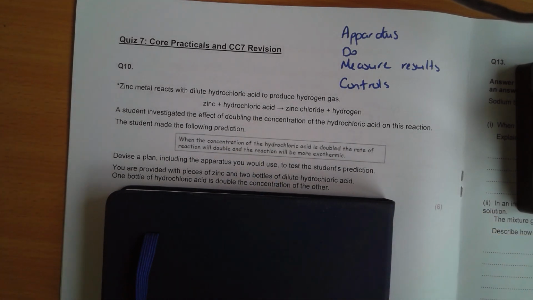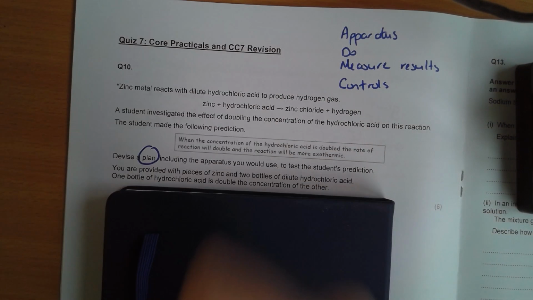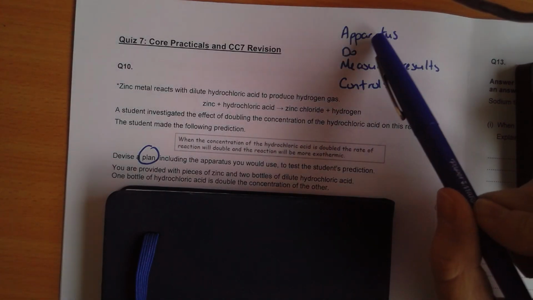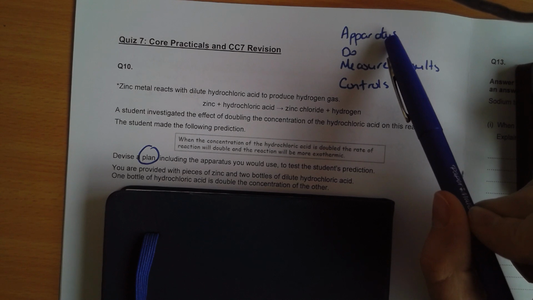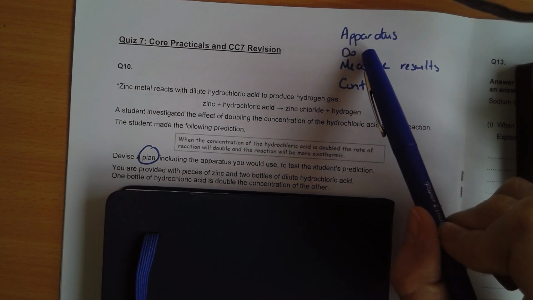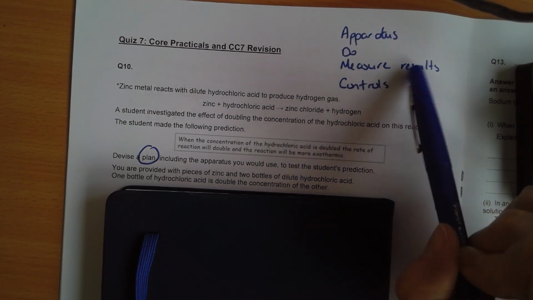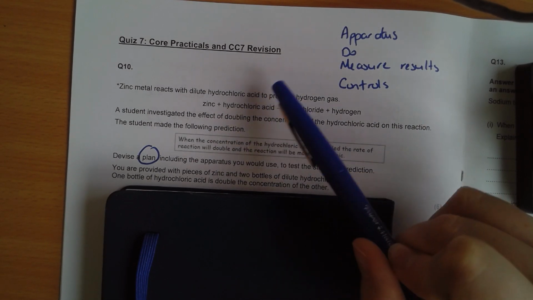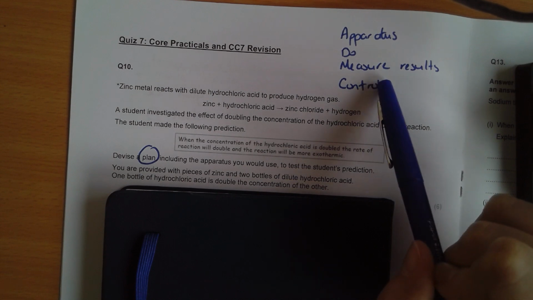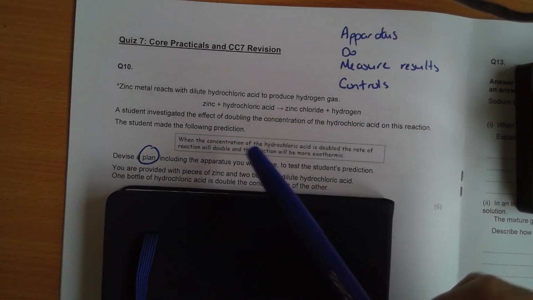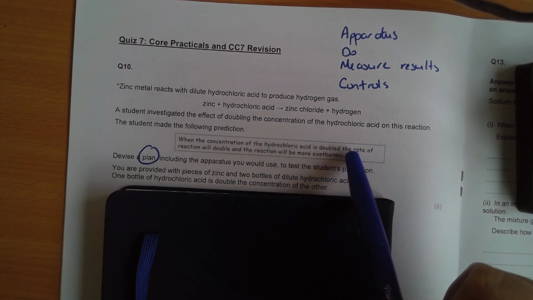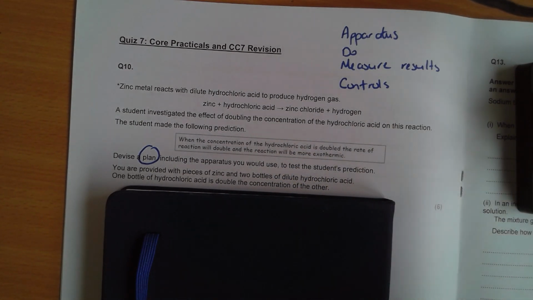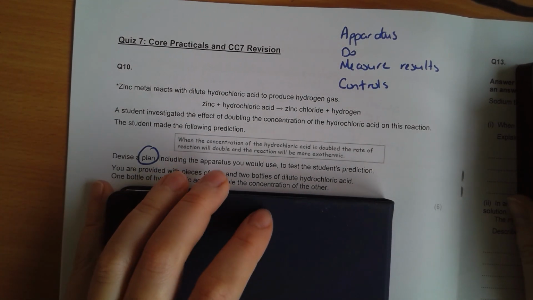So when you're asked to devise a plan, okay, and describe how you do an experiment, these are the things you need to include. You need to tell me apparatus, that's just equipment, so what equipment did you use? What are you actually going to do with that equipment? How do you do the experiment? What results are you going to measure? And then the controls. When you go from one concentration of acid to the other, what do you keep the same to make sure the test is fair? There's a second part of this question that talks about the reaction being more exothermic. We haven't done that yet, so I'm going to ignore that part of the question, and we're just going to focus on the rest of it.